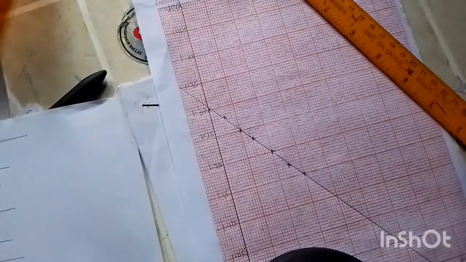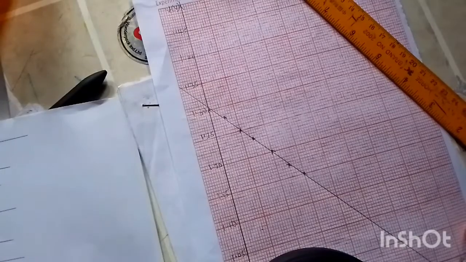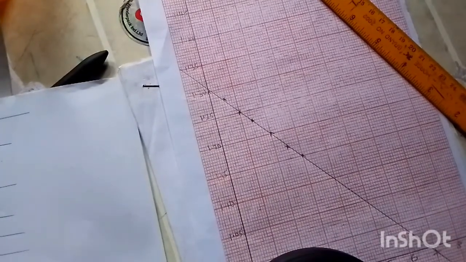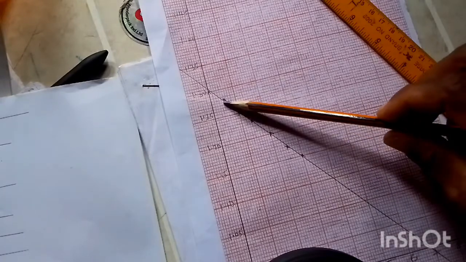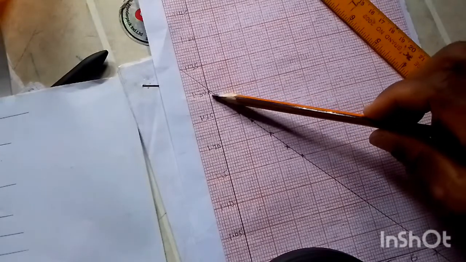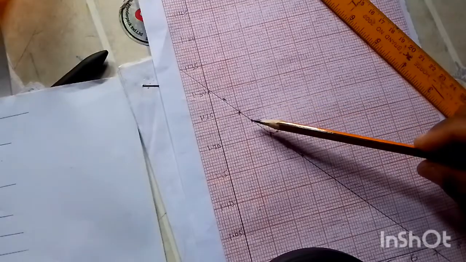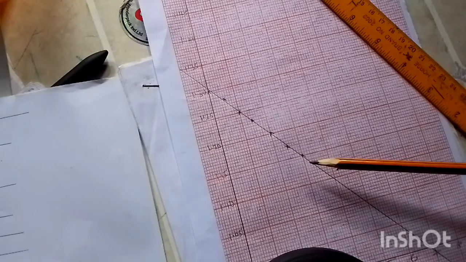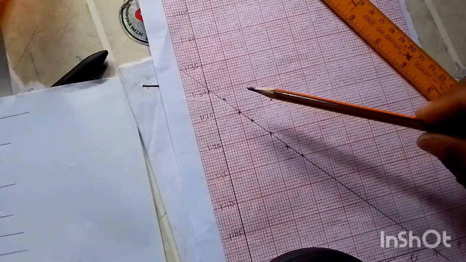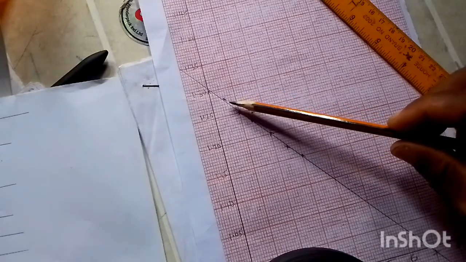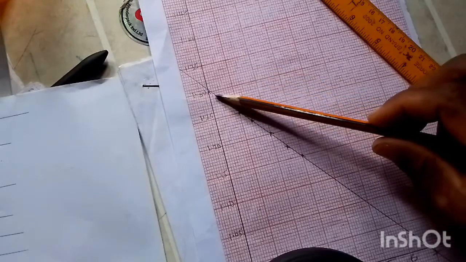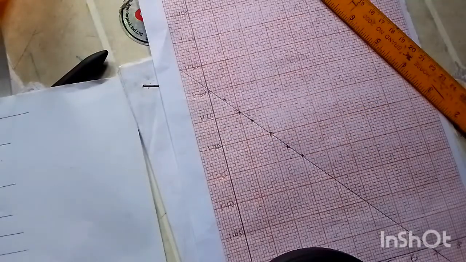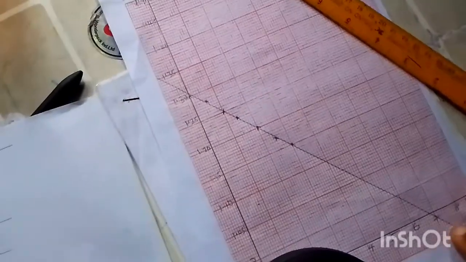Now this is my work, and with this you can see that this one is off the line, while this one is off the line here. So how many are on the line? 1, 2, 3, 4, 5 are on the line. So 2 are remaining, and these 2 are distributed. This one is above the line, and this one here is below the line. So it is a perfect line of best fit.